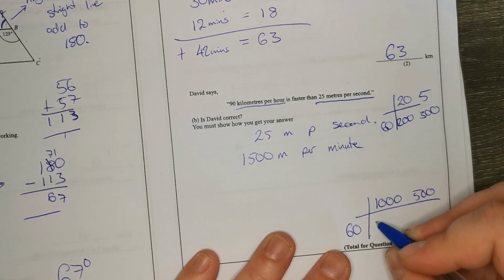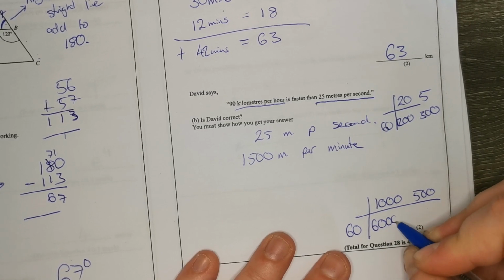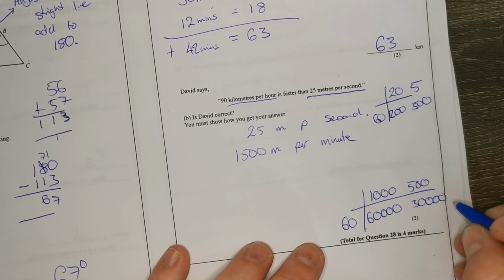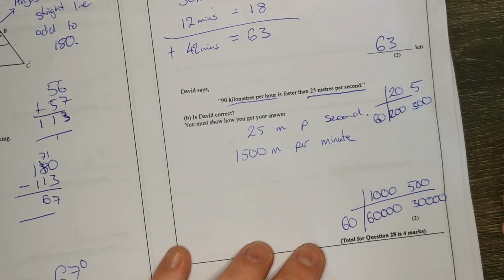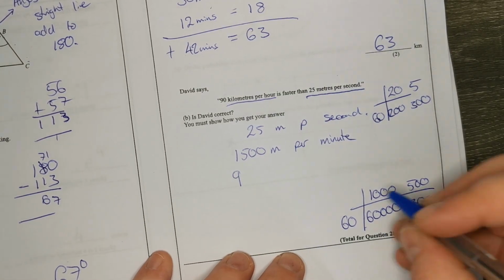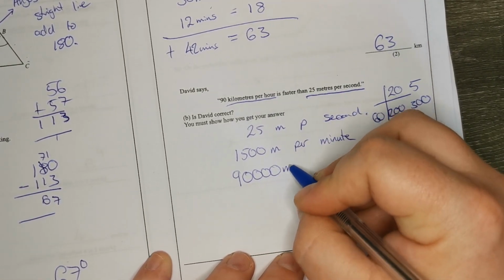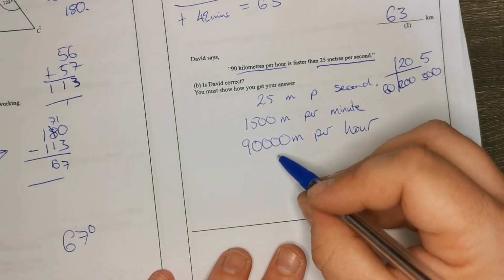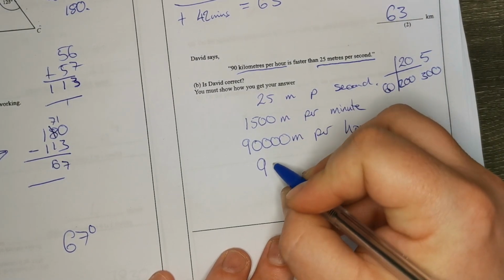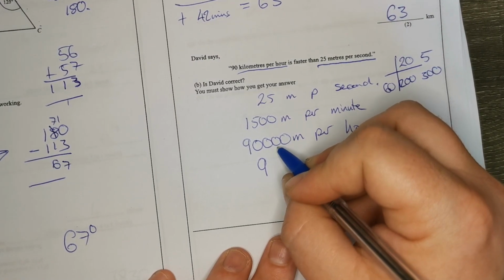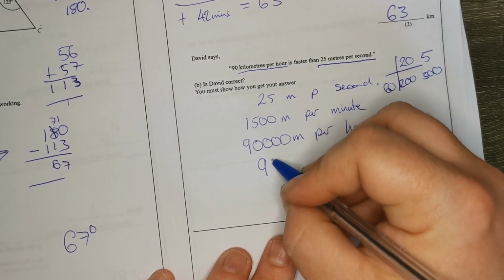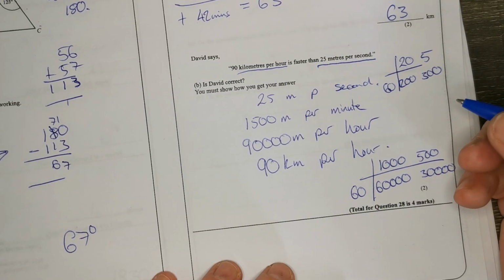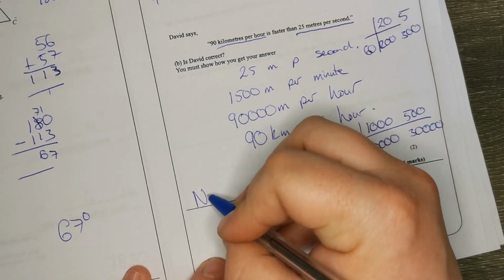times 60. 6 times 1 is 6, 4 zeros. 6 times 5 is 30, 3 zeros. So that's 9 with 4 zeros, metres per hour. So I just need to put this into kilometres now, which would be, there's 1,000 metres in a kilometre. So that would be 90 kilometres per hour, which is the same. So no, he's wrong.